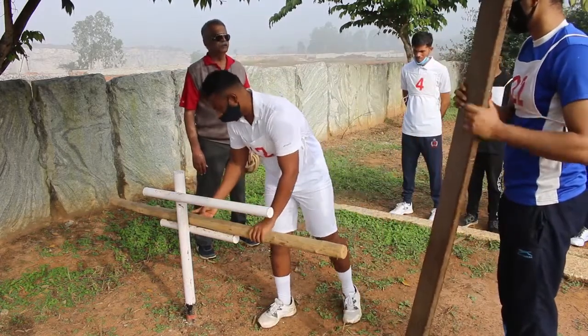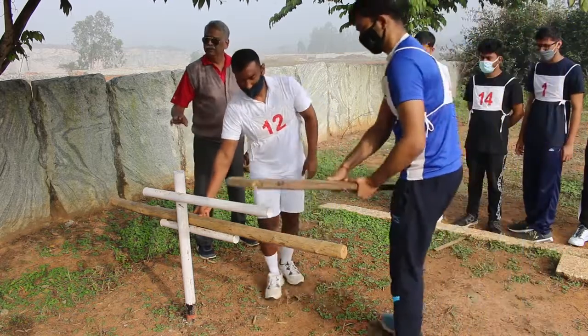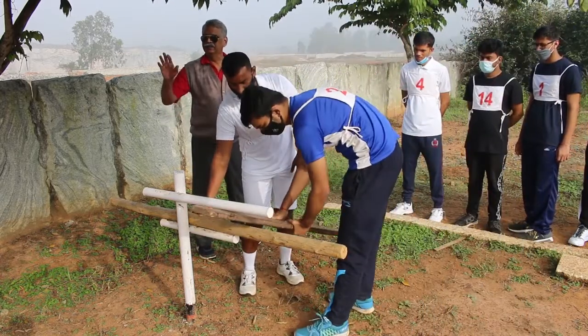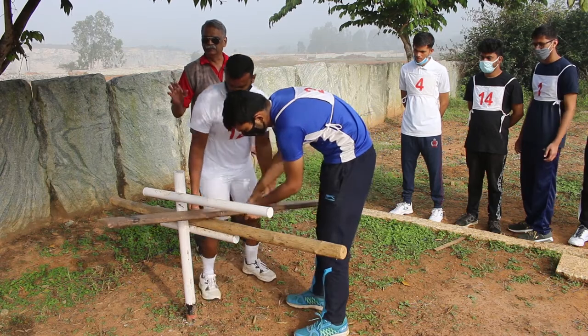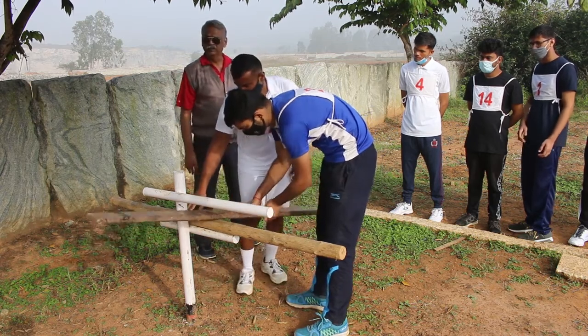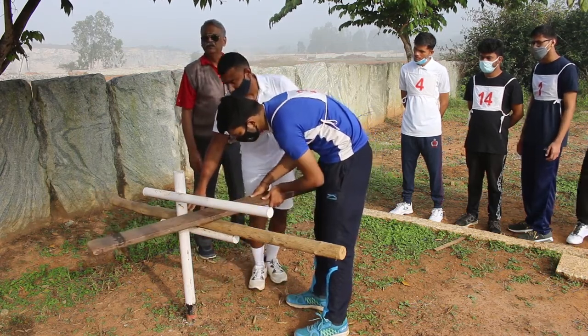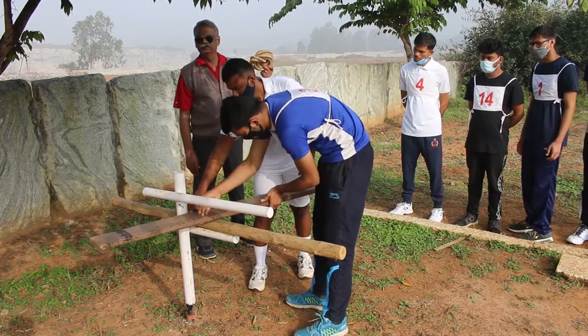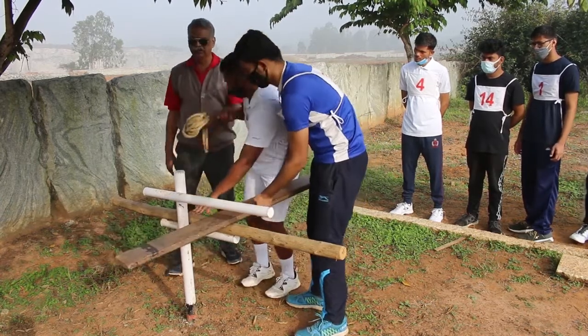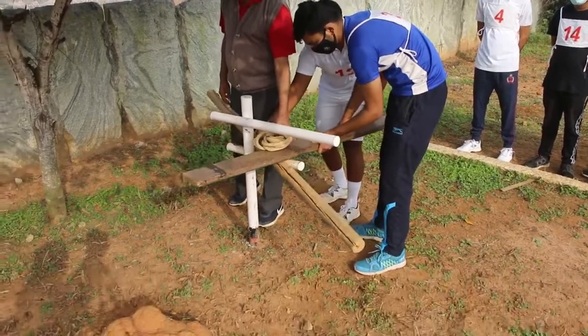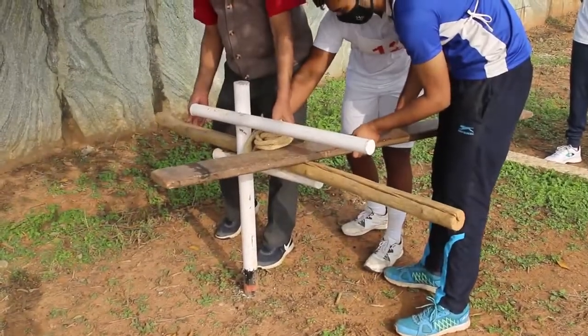Now put the plank. Reduce, increase. Reduce, increase. Still it is not happening. There's still a little gap. Use the rope. Use the rope by putting it out here and using the belly.